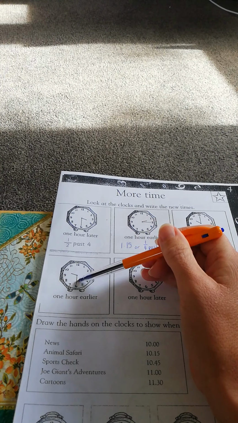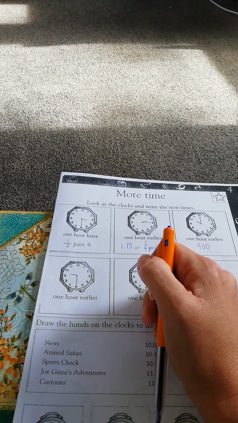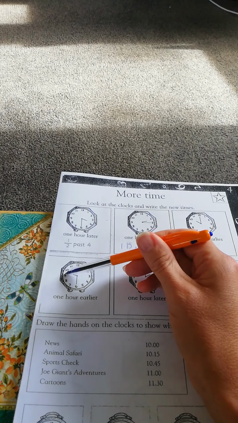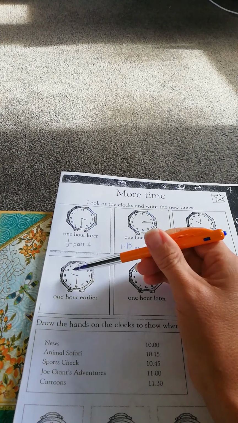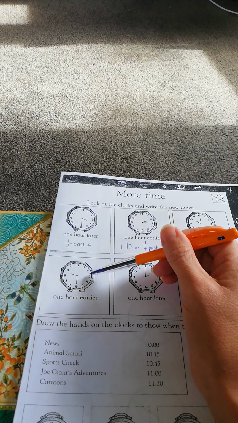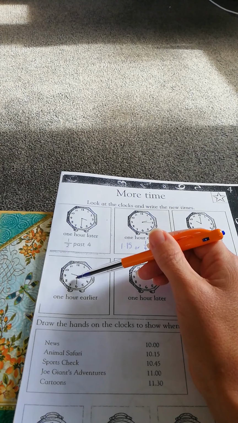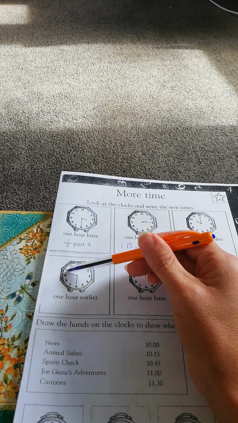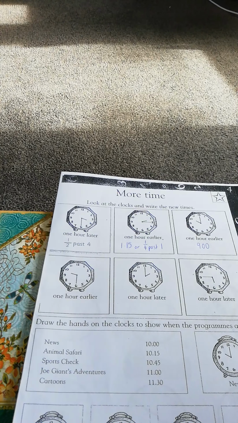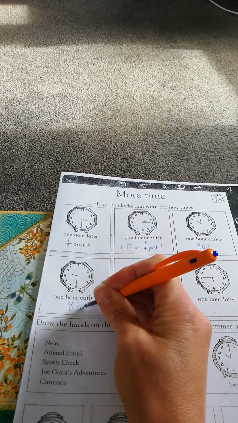Another half, with the half an hour past, the clock pointing at the 6, and the hour hand between the 9 and the 10. So the time is 9:30. 5, 10, 15, 20, 25, 30. What is 1 hour earlier than 9:30? It's going to go backwards to 8:30.